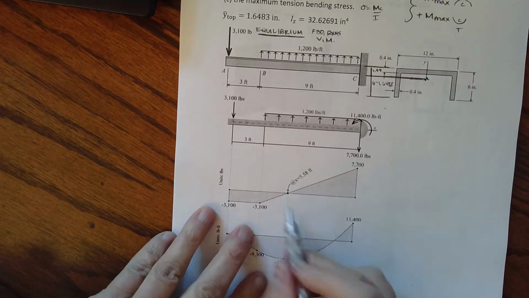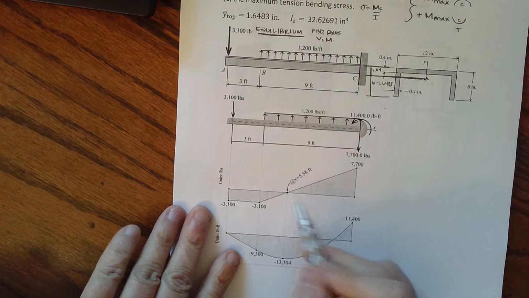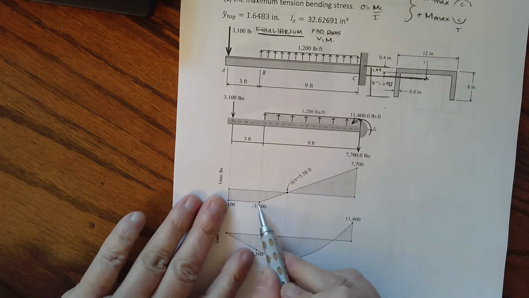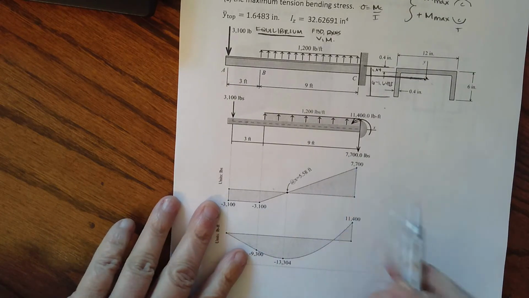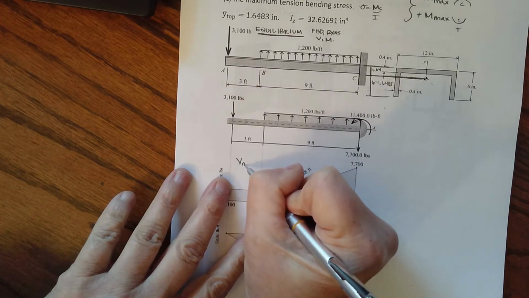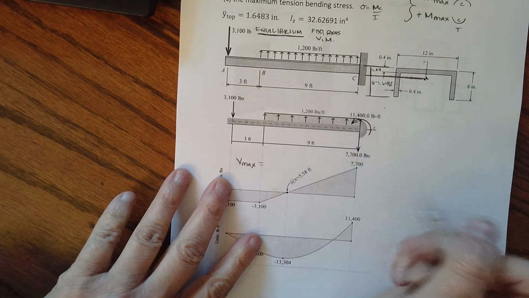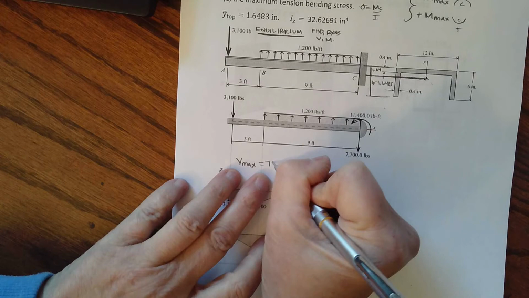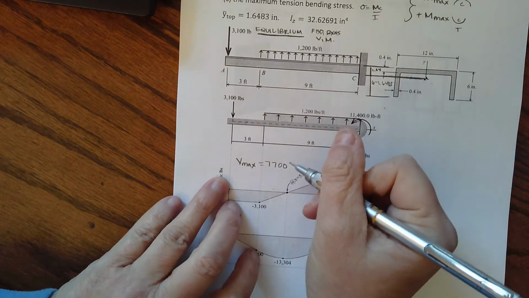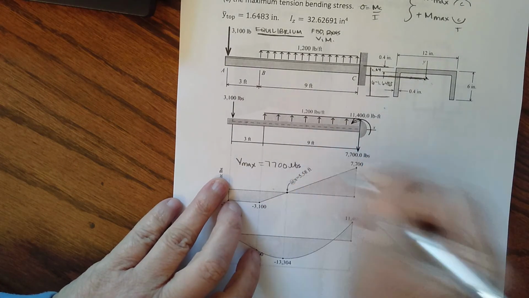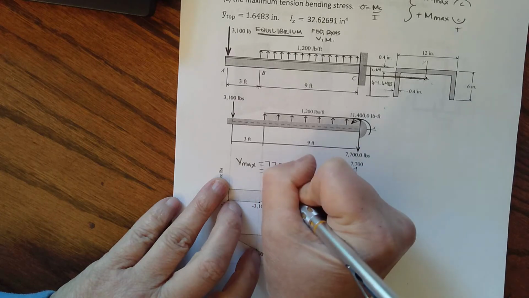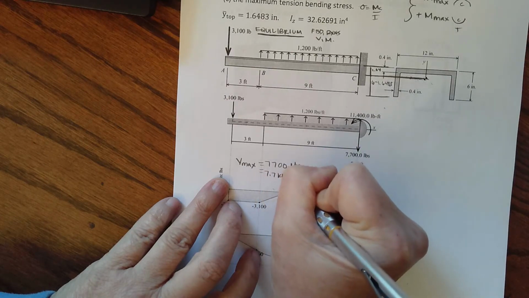Looking at our shear diagram, we have negative 3.1, it comes to 0, and 7,700. With shear, we're not as concerned with positives and negatives. We want the magnitude, and we have 7,700 pounds, which would also be 7.7 kips.